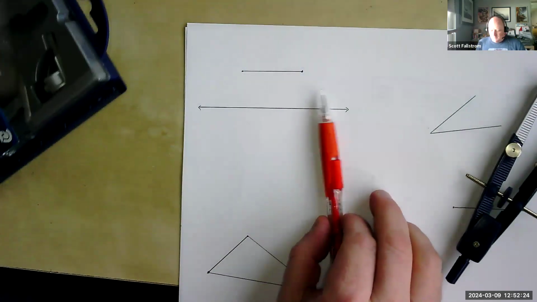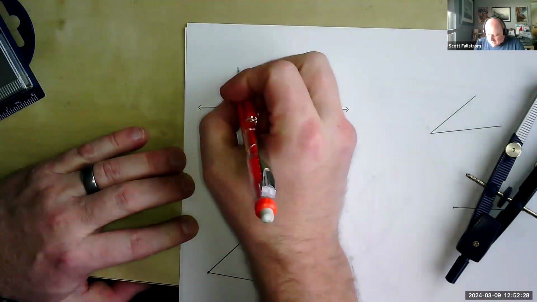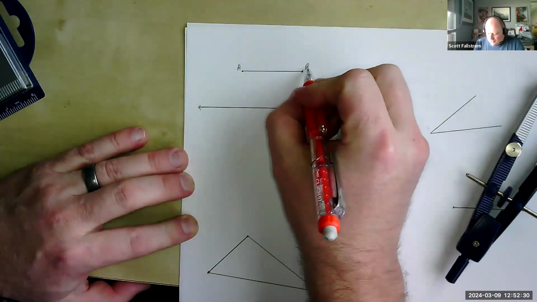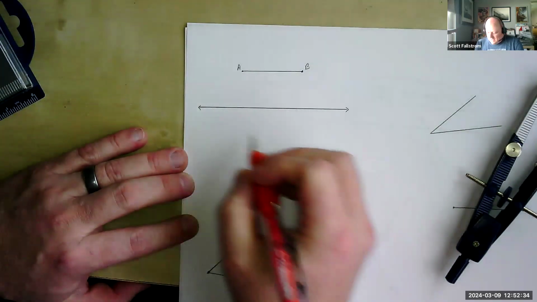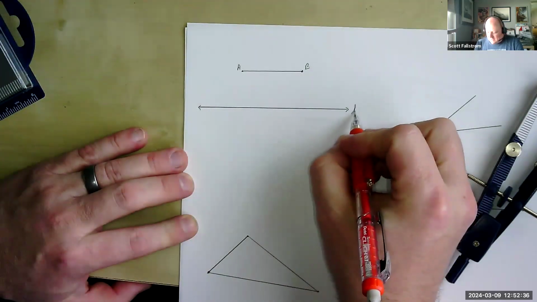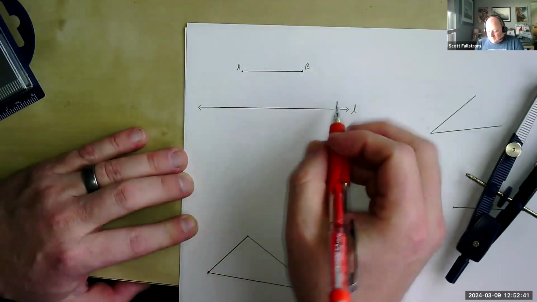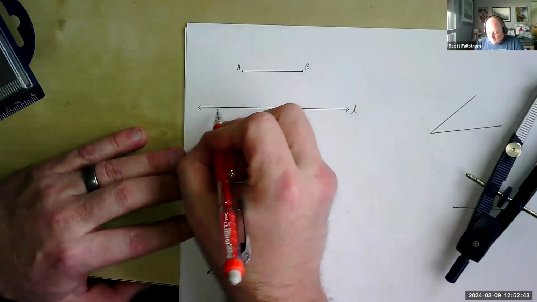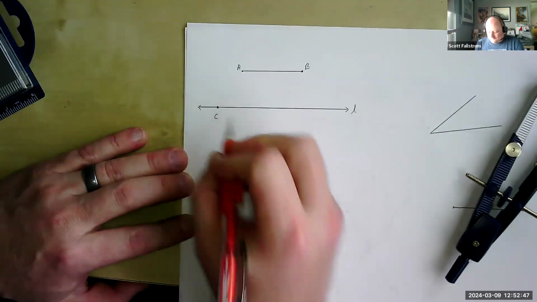One of them was being able to take a length, something like this, like AB, and transfer it anywhere you want. That means take that length anywhere you want. So think about a line. We'll call this line L. And line L has infinitely many points. So you can choose any point you want. I'm going to pick a point that's right here. So I'm going to call that C.